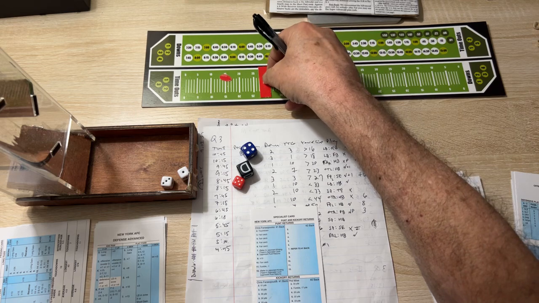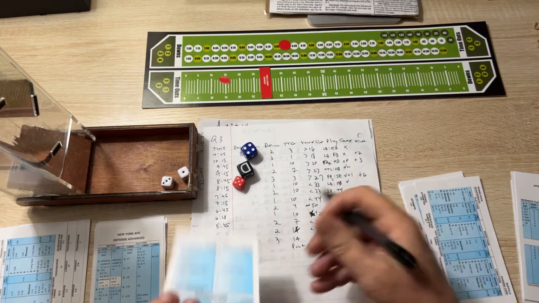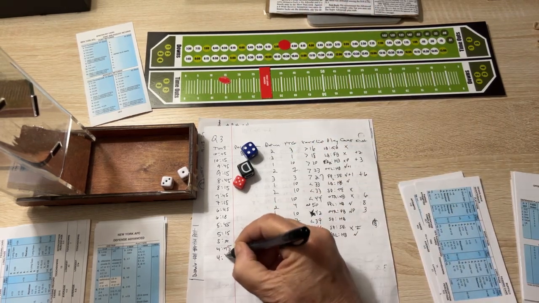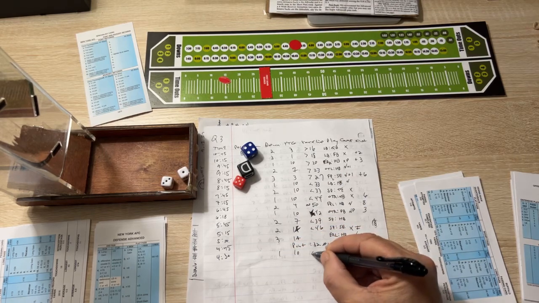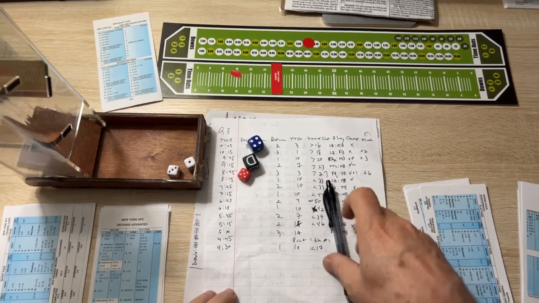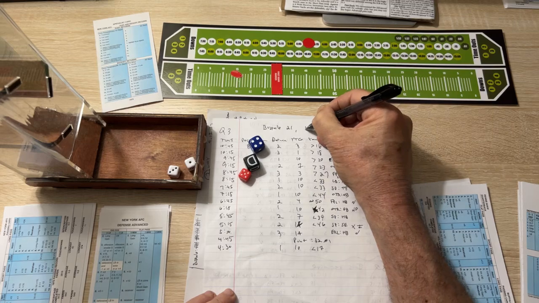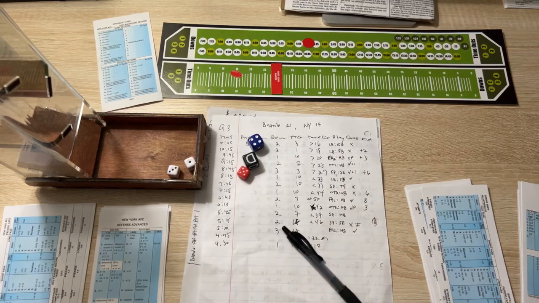1st and 10 on their own 17. 1st and 10 for the Jets, and I'll take a slight break just for a minute here. It's 21-14 Buffalo in the 3rd quarter.